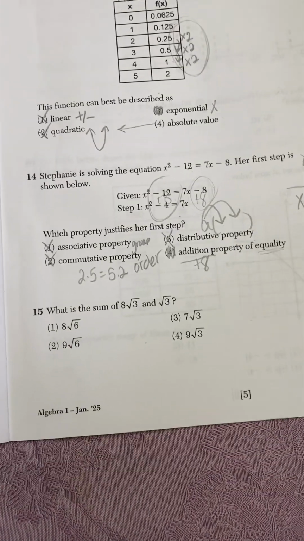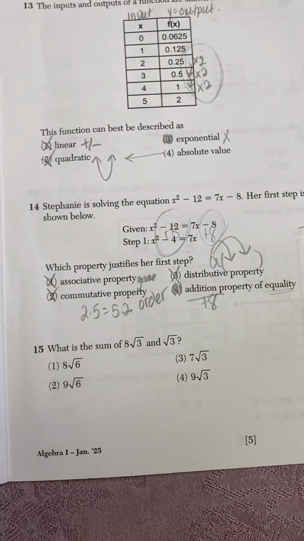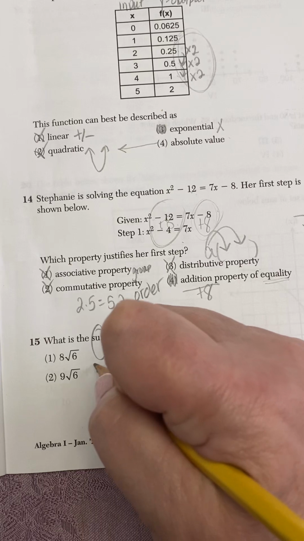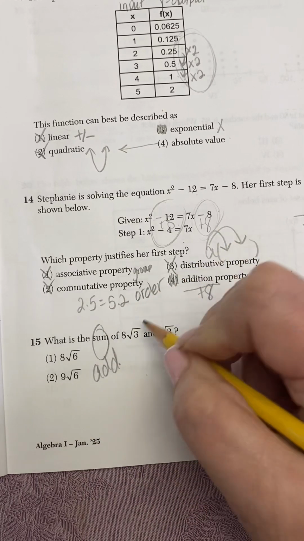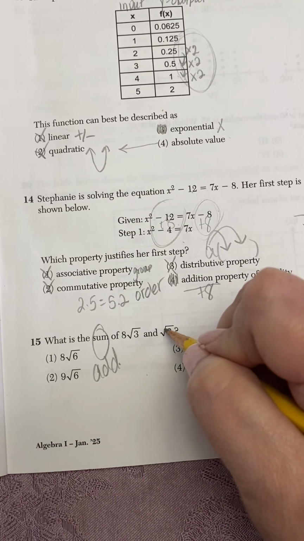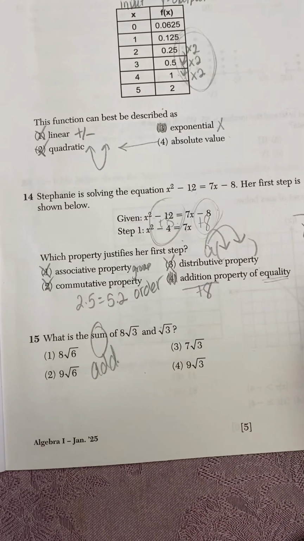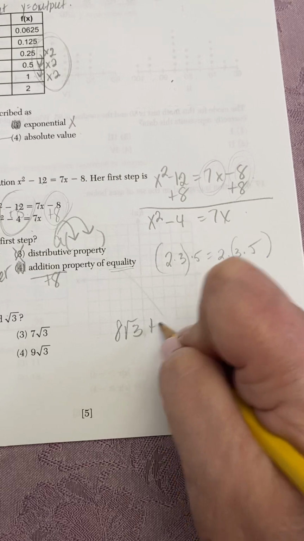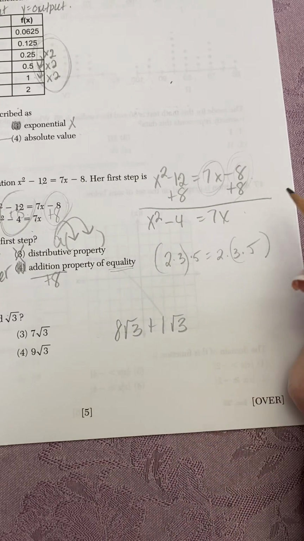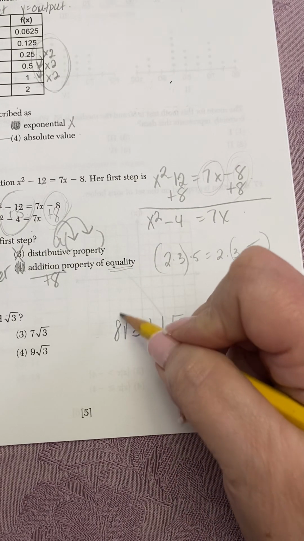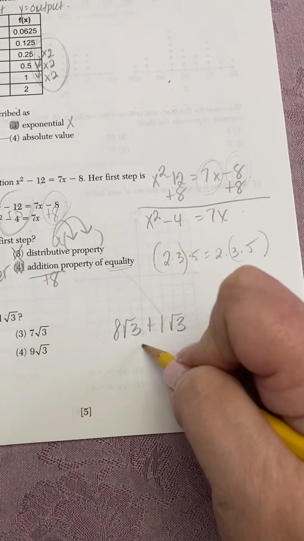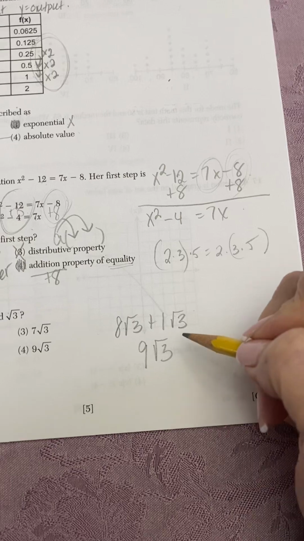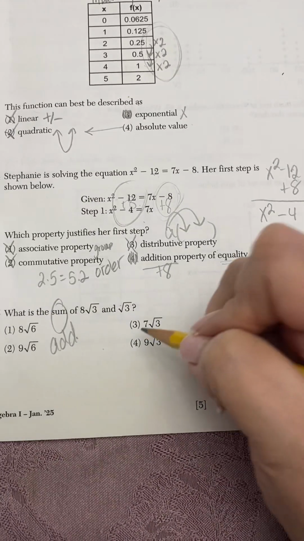15. What is the sum of 8 radical 3 and radical 3? So sum means that we are going to add. And we are adding 8 radical 3 plus the invisible 1 radical 3. So this is what our problem looks like. 8 radical 3 plus 1 radical 3 is equal to, now this is like 8x plus 1x would give us 9x, but instead of x, we use the radical 3. And that's my answer, plain and simple, 9 radical 3.